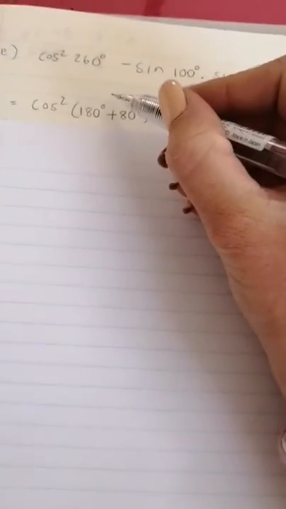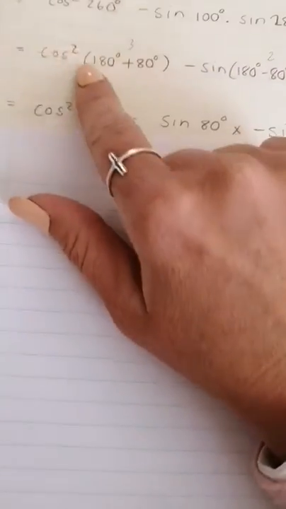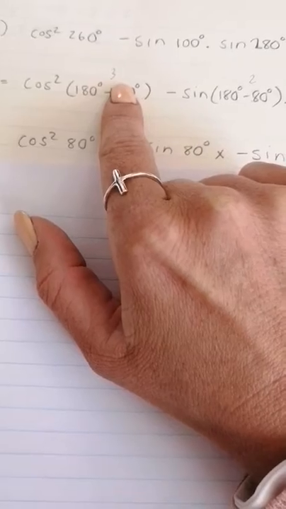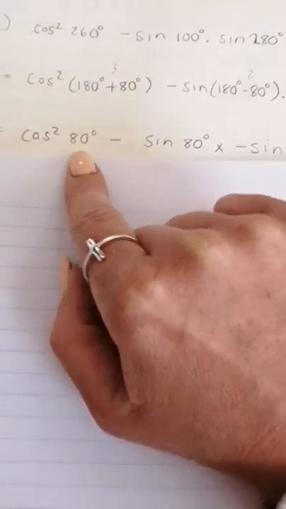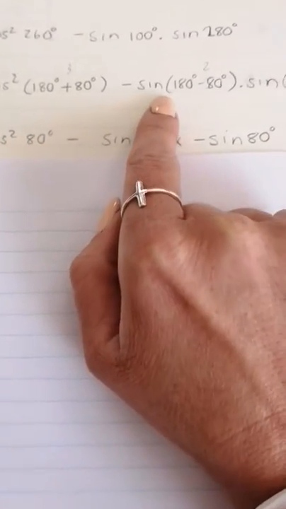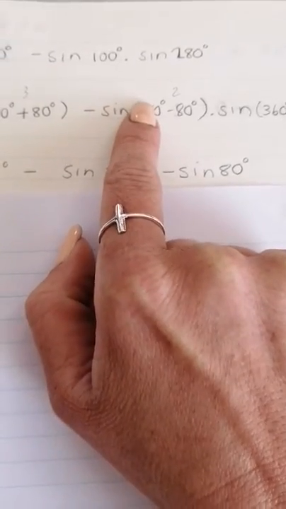Okay? 180 plus 80, which quadrant? 3. 180 minus 80, second. 360 minus 80, fourth quadrant. Okay. So now I can just change the signs. So that one is going to become negative cos squared 80. But because of the square, it changes to a positive cos squared 80. Sin 180 minus, that remains positive because it's in the second quadrant.